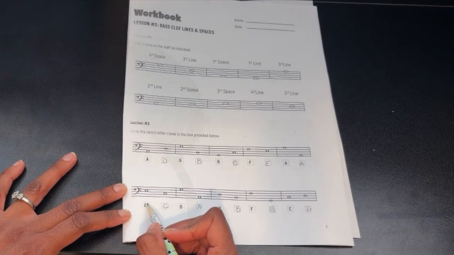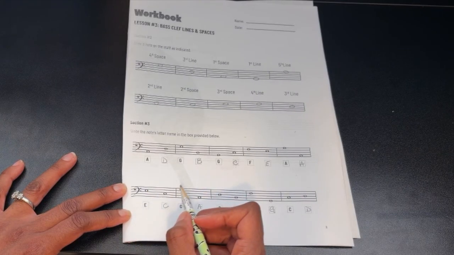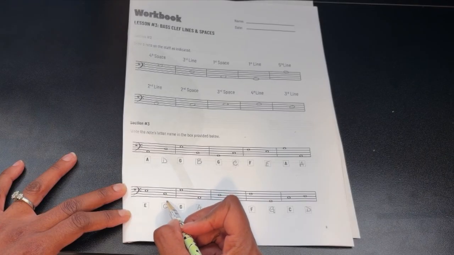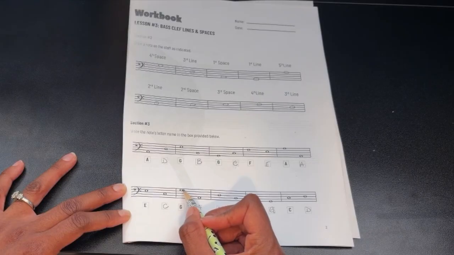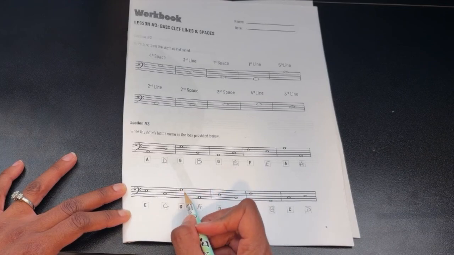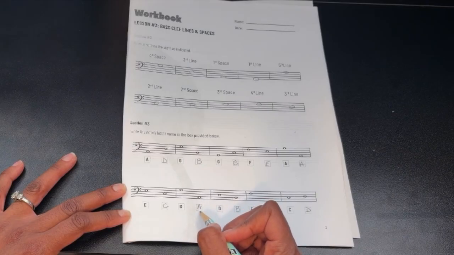Moving along, we have a note here on the third space, which is E. They gave us that answer. And here we have a note on the second space, which is note C. Good. Now we have a note here on the fourth space, my apology. This is note G. And then we have a note here on the first space, note A.